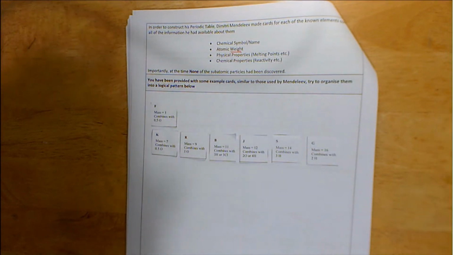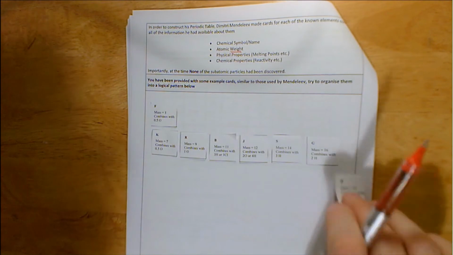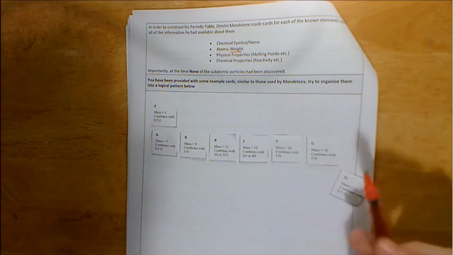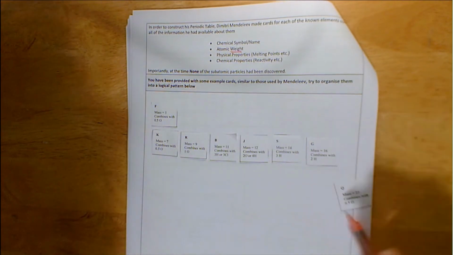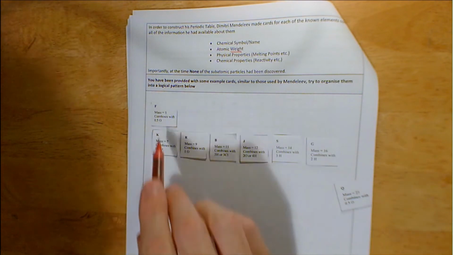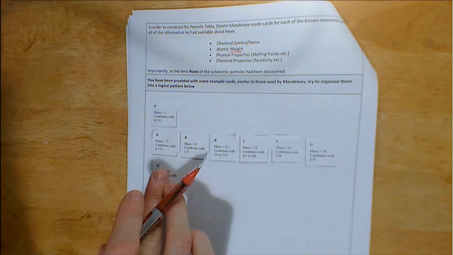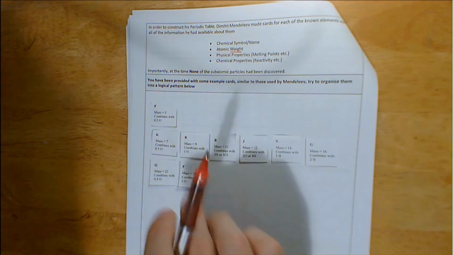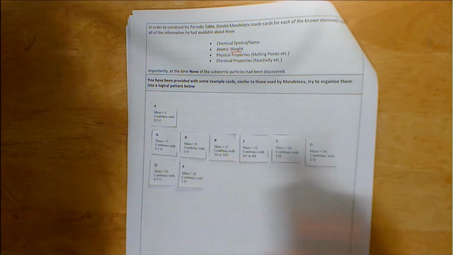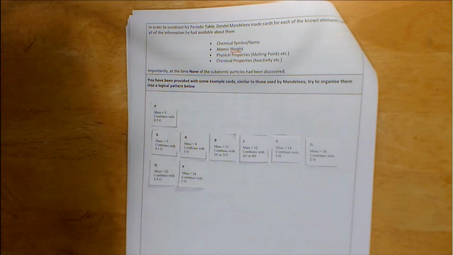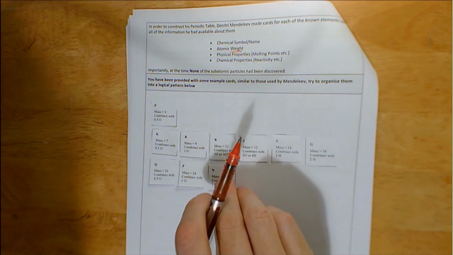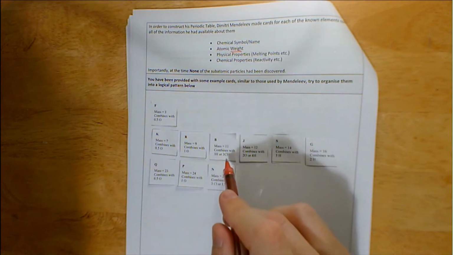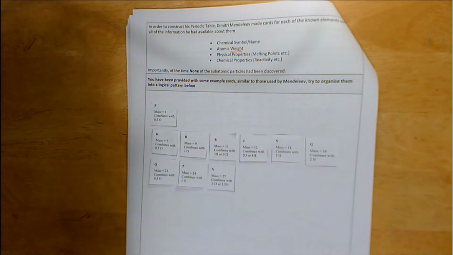Then the next element, element Q, is the next heaviest, but also 0.5 oxygens. Well, that's the same as these, so I'm going to put it underneath here. And then element P, well, that also reacts with 1 oxygen, which matches R. Element N matches 3 chlorines, so it matches with B.